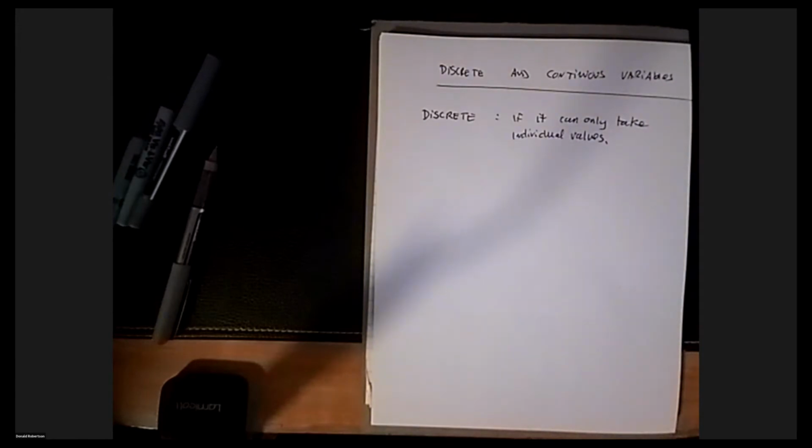So if I say it can only take individual values, that's just my way of saying it has to be something that can only be this number or that number or that number. It can't be any number between the two. So for example, you can have one child, you can have two children, you can have 0 children. You can't have 1.1 child, right? So 0, 1, 2, 3, that's discrete.